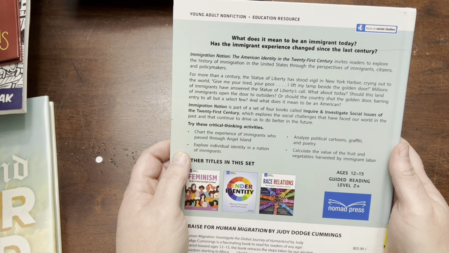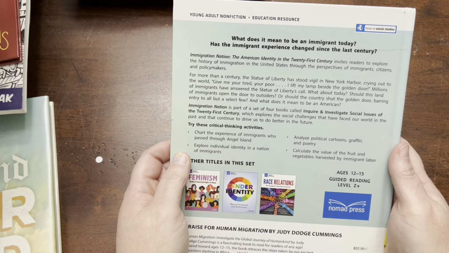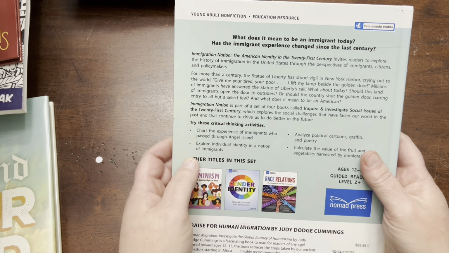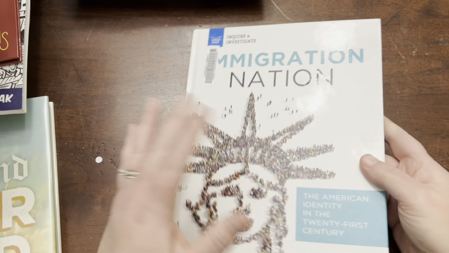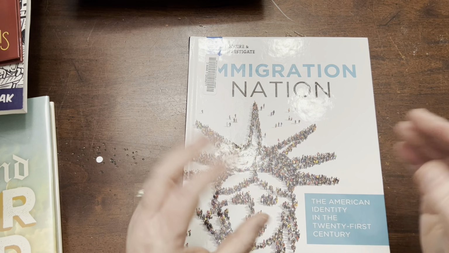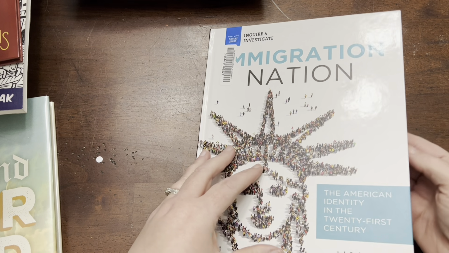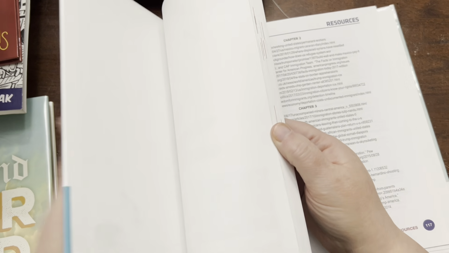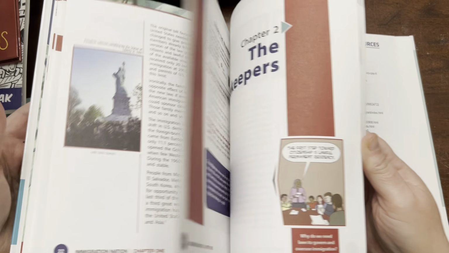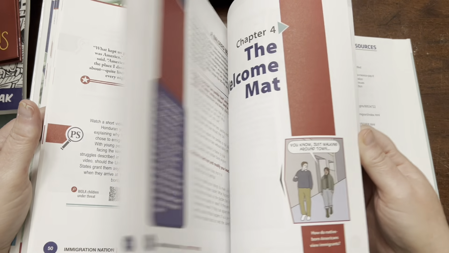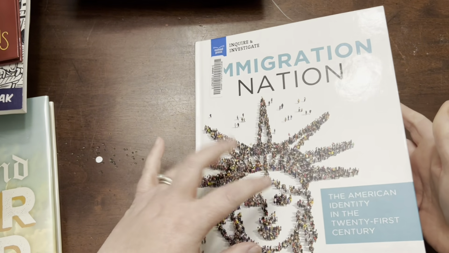It says it invites readers to explore the history of immigration in the United States through the perspectives of immigrants, citizens, and policymakers. I guess that's the other thing, is I really want to get a strong foundation of the history of our immigration, where we've been, a factual history of immigration in this country. And I think that this will be a good jumping off.